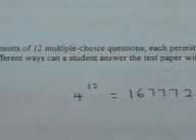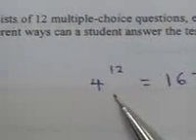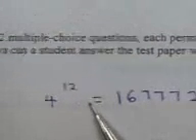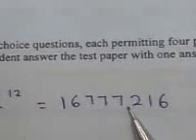Now, part D. A test consists of 12 multiple choice questions, each permitting 4 possible answers. In how many different ways can a student answer the test paper with 1 answer to each question? So firstly, we must take 4 to the power of 12, and the answer will be 16777216.